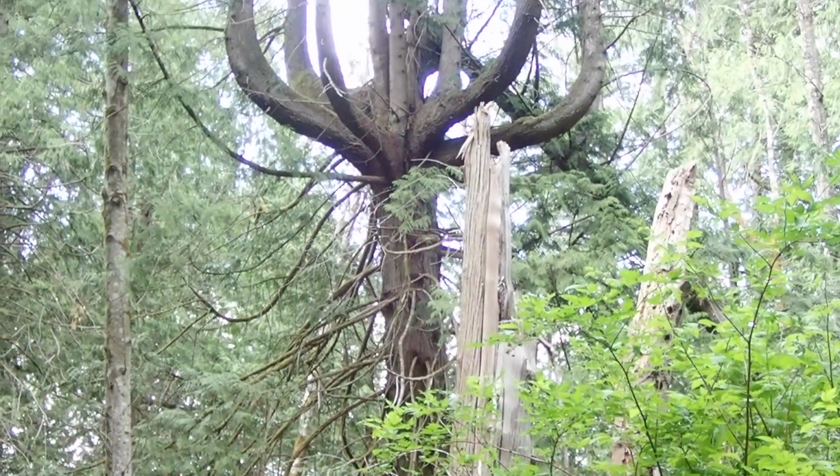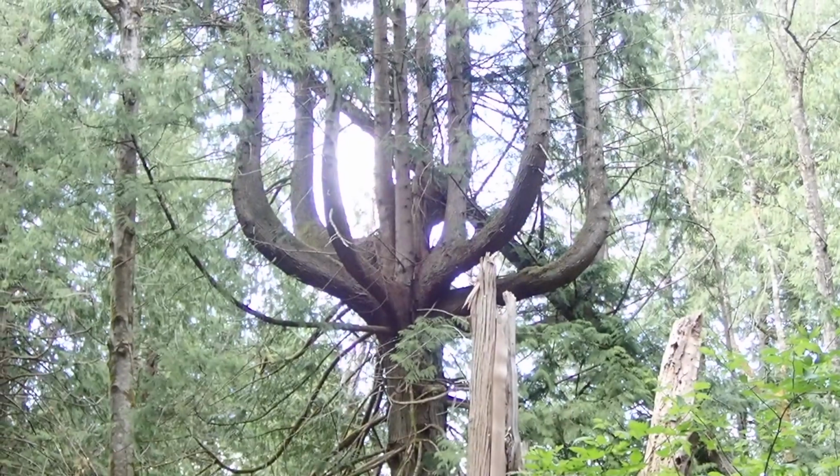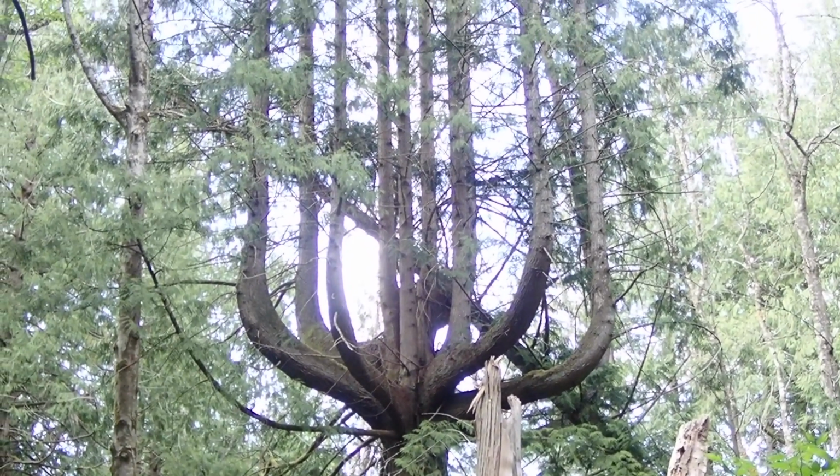So get out and check out this tree of life, as it's known by the First Nations people. And happy exploring for gymnosperms.